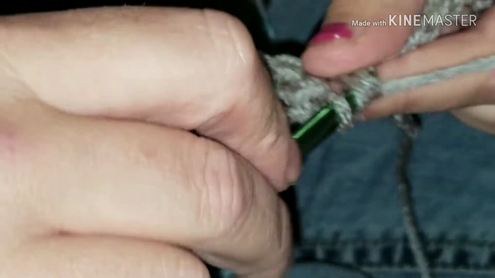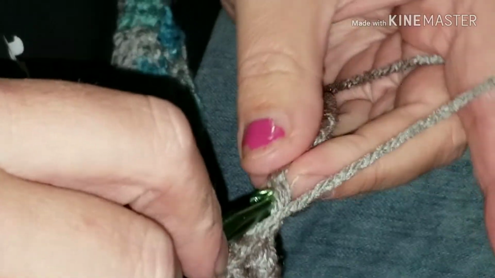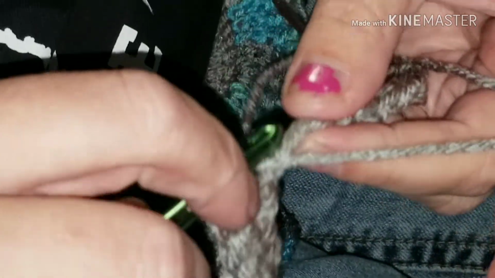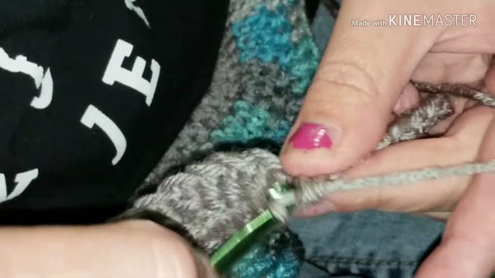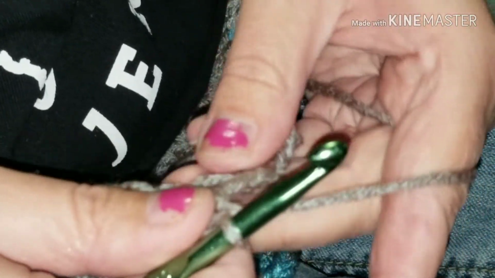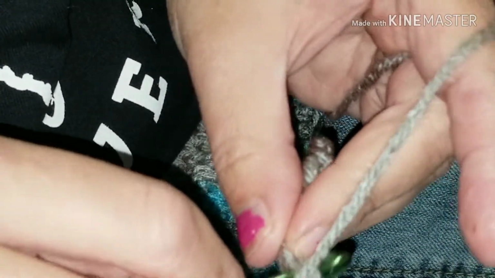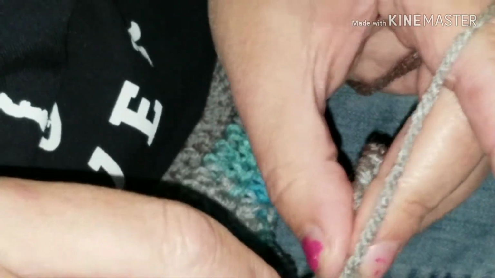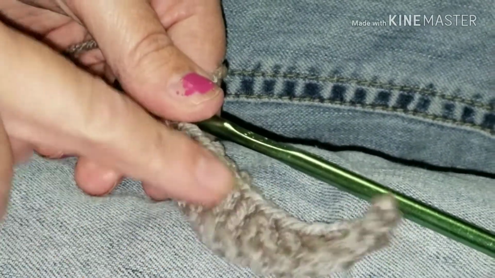Then you crochet 3 more double crochets. 1, 2, 3. Now you're going to do 2 double crochets in the very next hole. The same hole, you're going to do 2 double crochets. 1, 2. You're going to do that again in the very next hole. The same exact thing. 2 double crochets in the same hole. 1, 2. Now, can you kind of see your peak and your valley coming along?